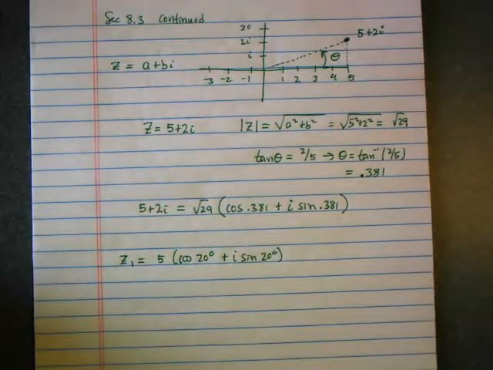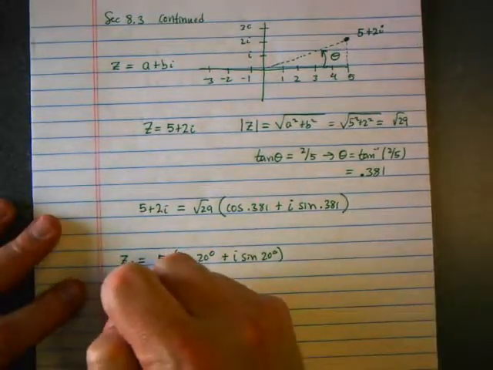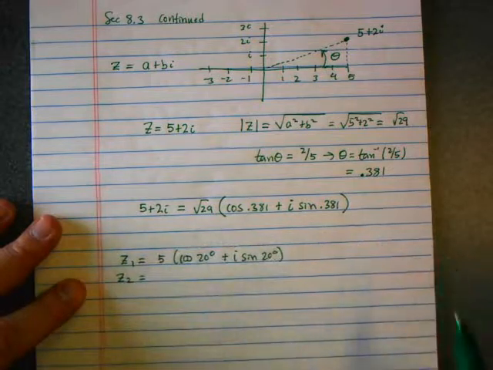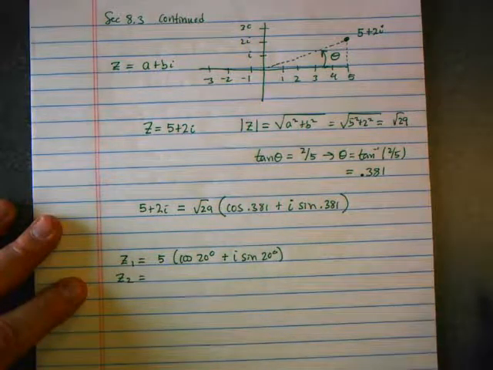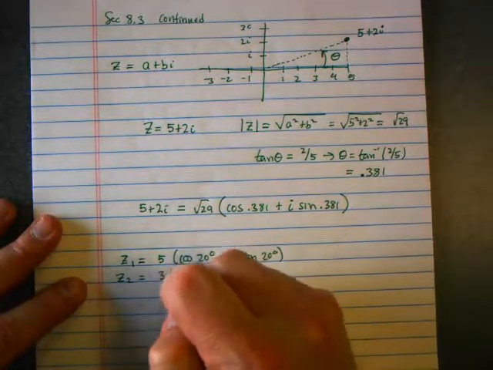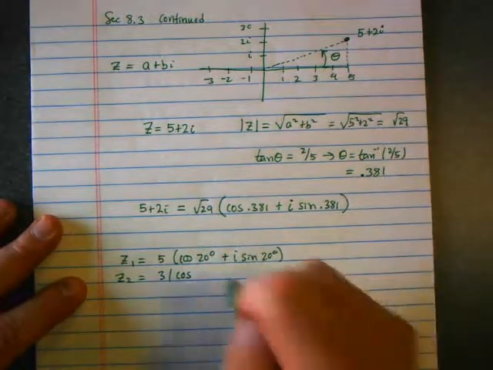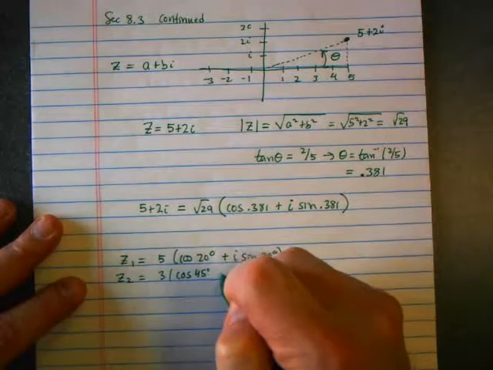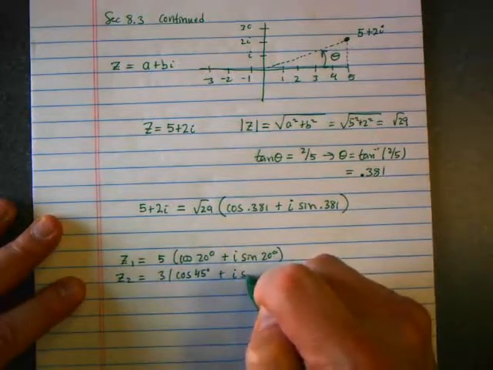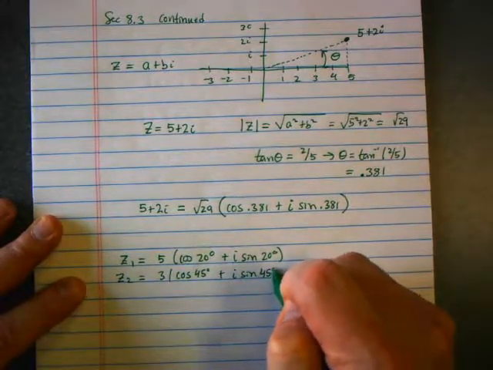So there's one number. And here's another number, z2 is, I don't know, give me a number you like. 3 cosine, give me a nice angle, 45 degrees plus i sine 45 degrees.